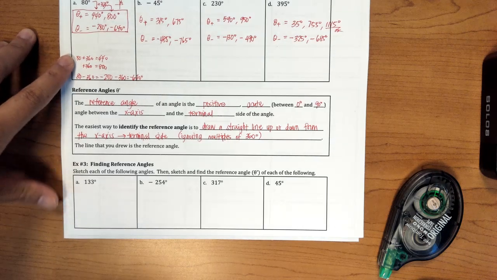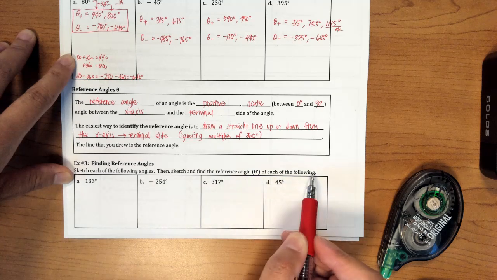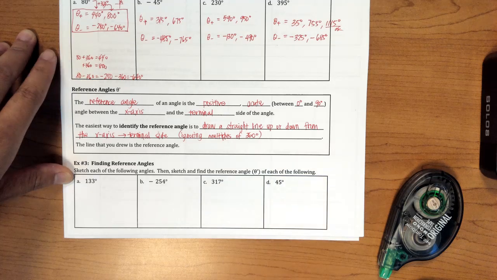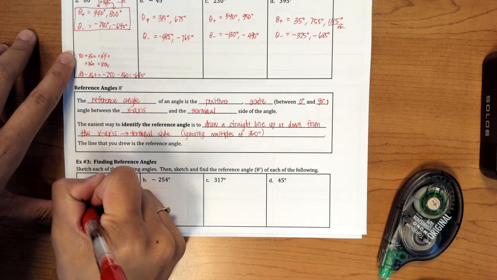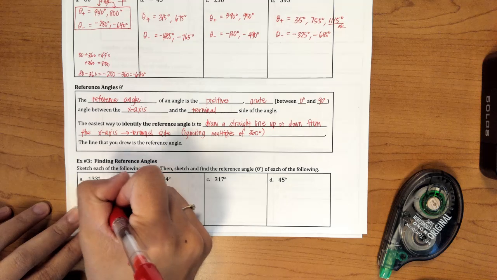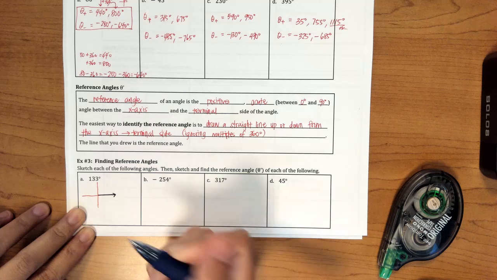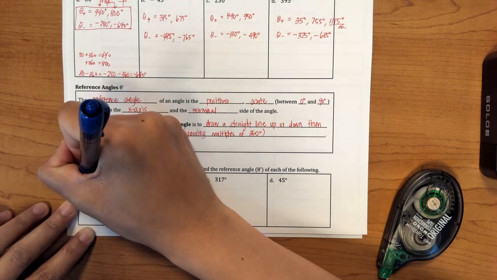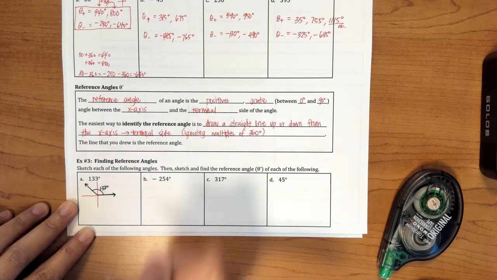So let me show you what I mean. So let's first sketch each of the following angles, and then we're going to sketch and find the reference angle of the following. And for reference angle, we use this angle, theta, with a little apostrophe, so I don't have to write reference angle every single time. Okay. So let's see. 133 is going to be in the second quadrant. I'm going to use blue for this one, just so you guys can see it. Okay, I'm going to go past 90. We talked about halfway being 135, so I'm going to be right around halfway. Okay, so I'm going to label this 133 degrees.